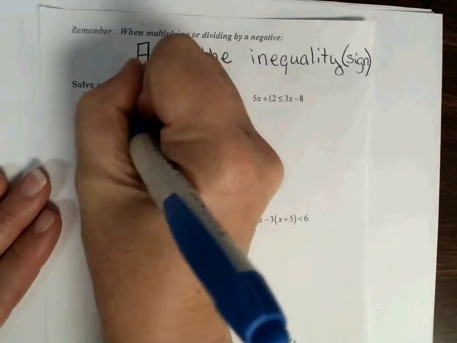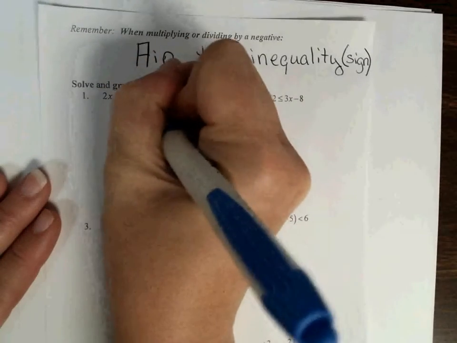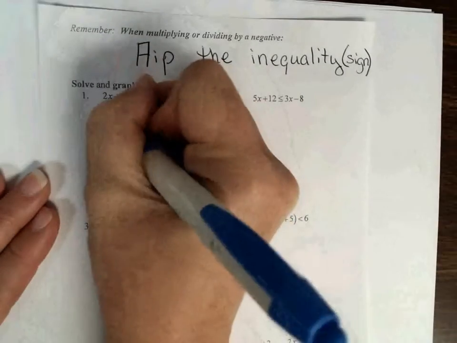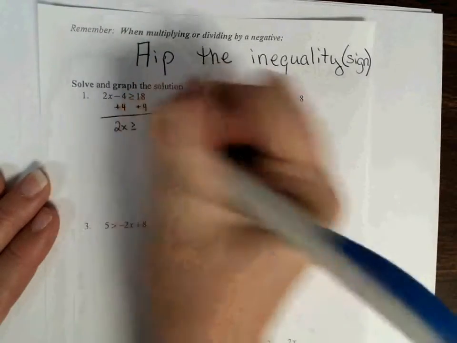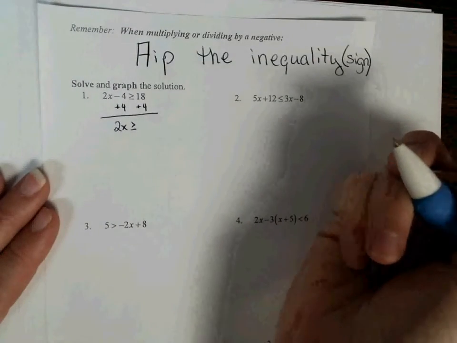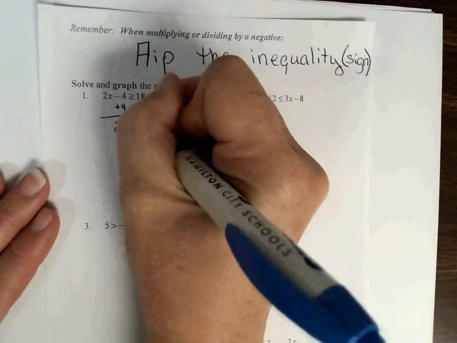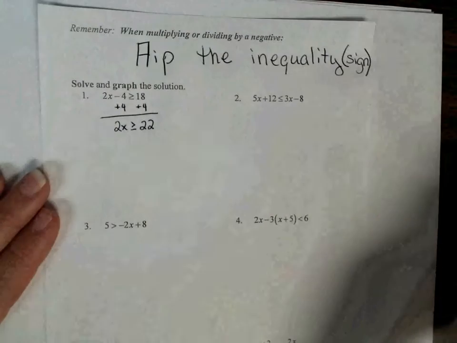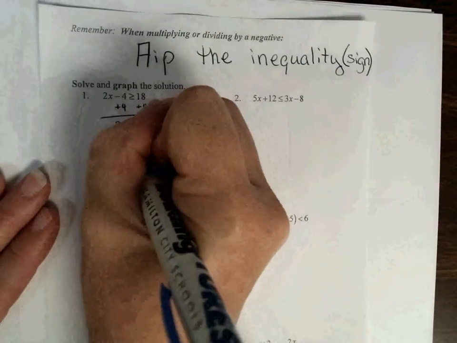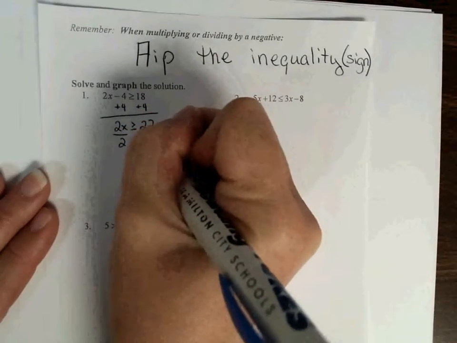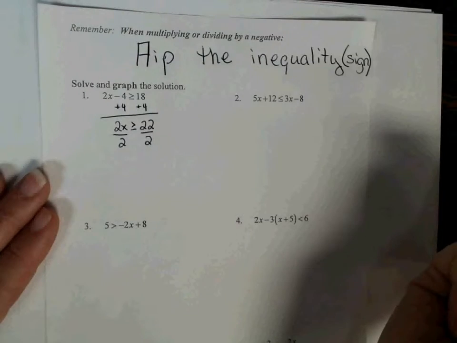Okay, so on number 1, we are going to add 4 to the right side. 18 plus 4 is 22. And then we are going to divide by 2.